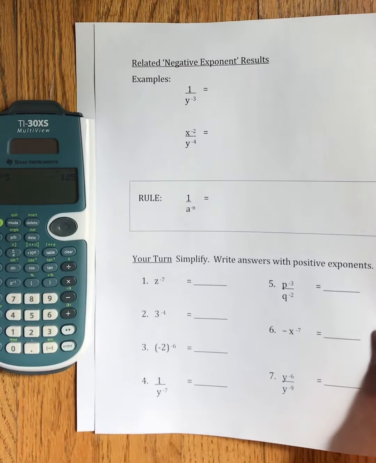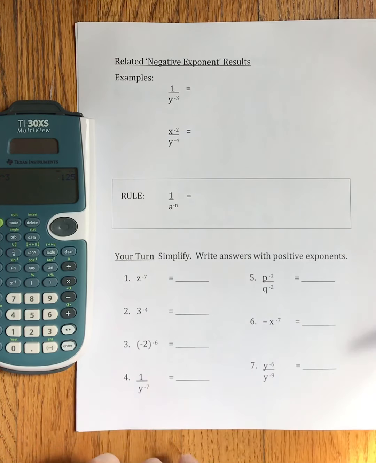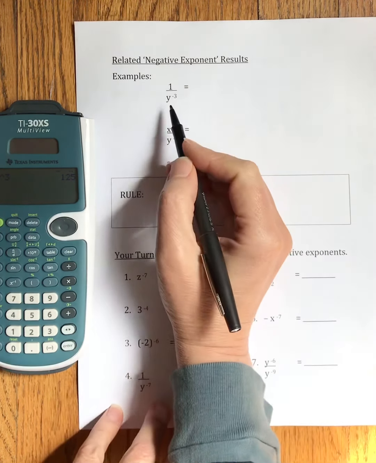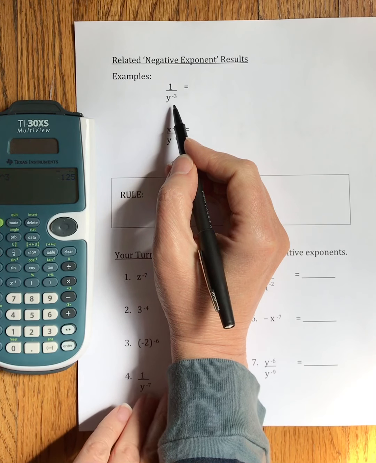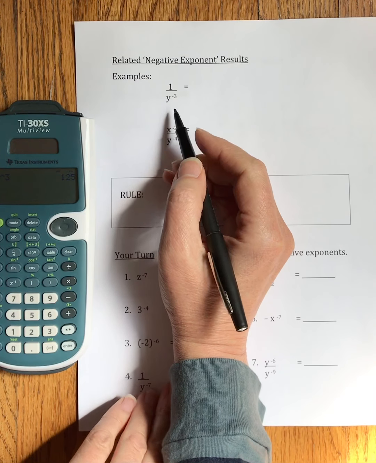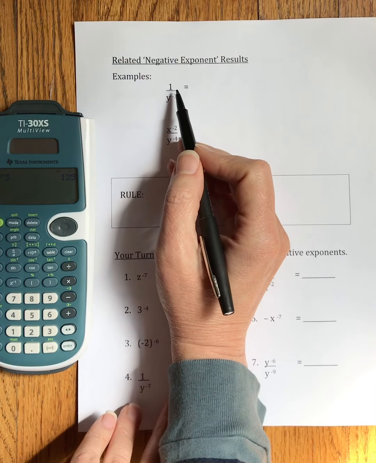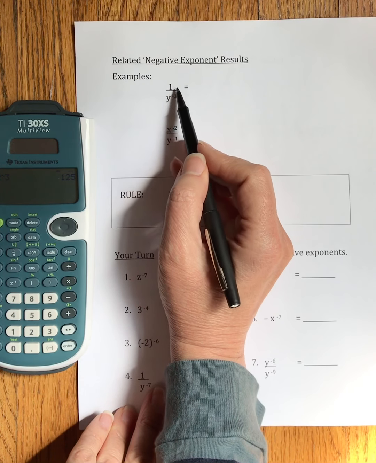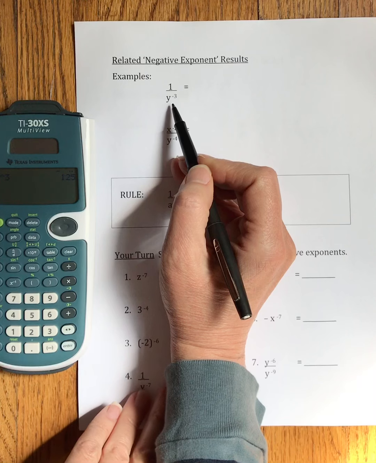What we want to think about next is what would happen if the problem already had a fraction in it? Kind of like we see here, 1 over y to the negative third. Well, if you think about what we saw before, if the y to the negative third was on top, it basically got shifted down to the bottom of the fraction.